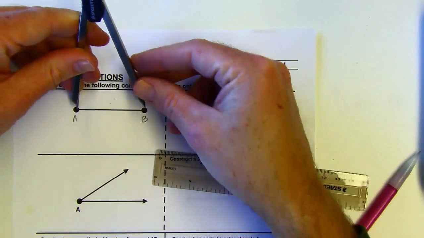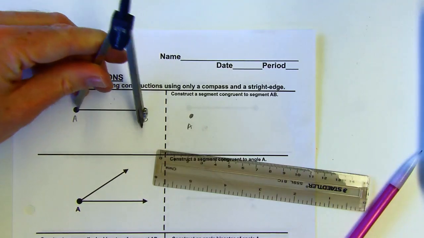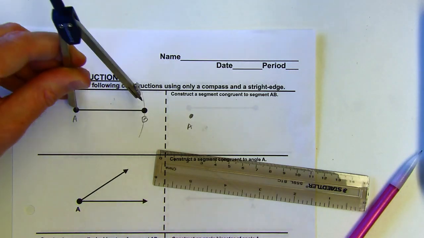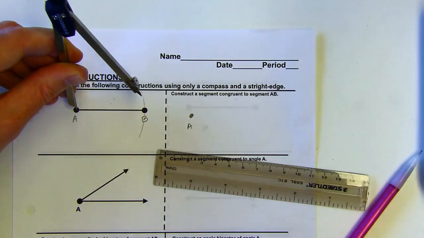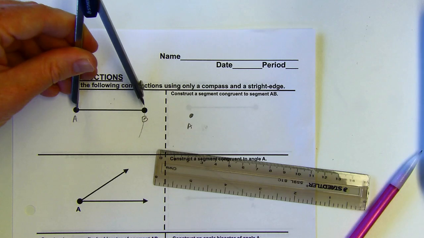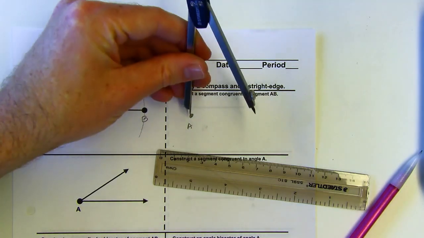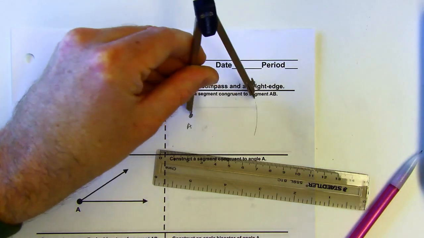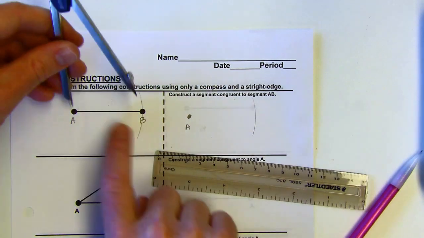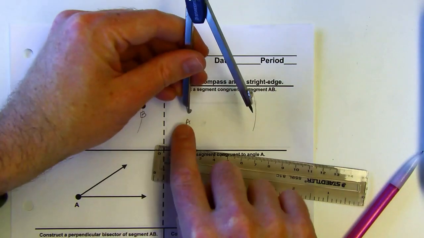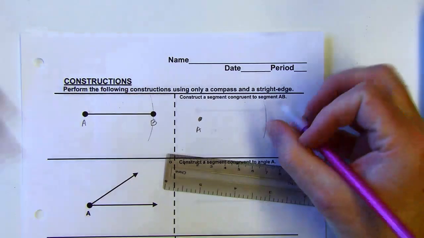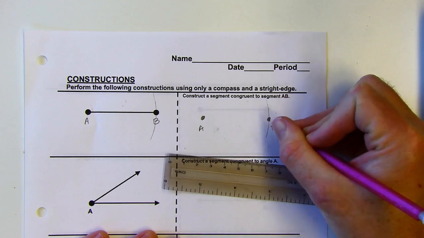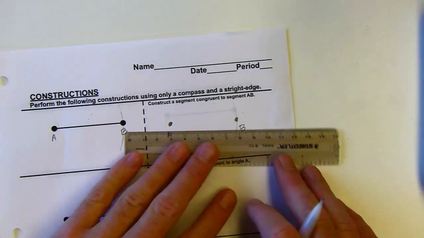So I'm going to match the pencil end up with point B, okay, and I'm going to make a little swoosh just to test it. So I can see, hey, my swoosh is going through point B, okay. Now I'm going to keep the compass set like that and just move it over. I'll put my pointy end in A and make another swoosh like that. So now I know that the distance from here to here is the same as the distance from point A to the swoosh. So that means I can put point B anywhere on the swoosh, and then I just connect the dots with my straight edge.